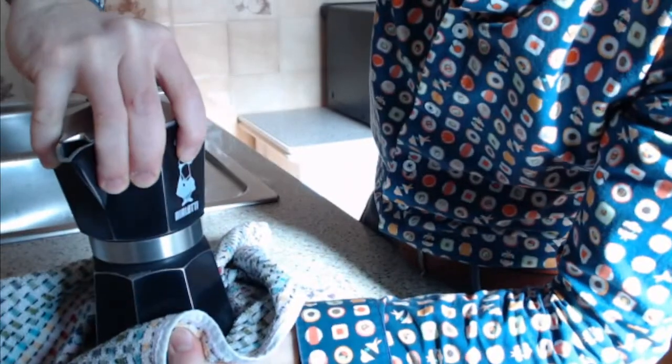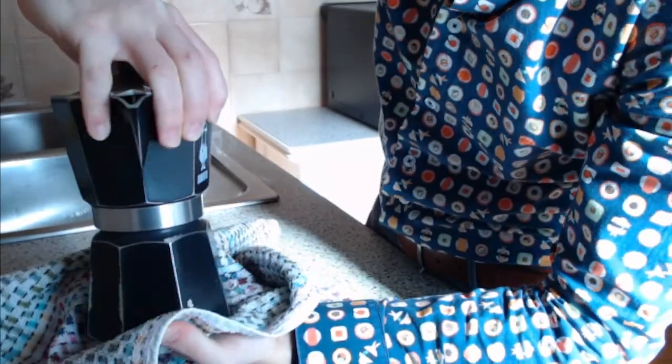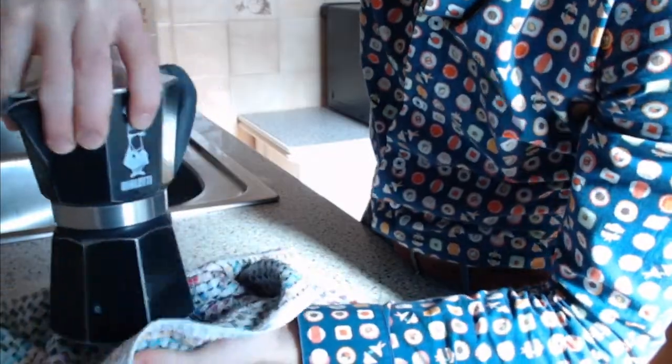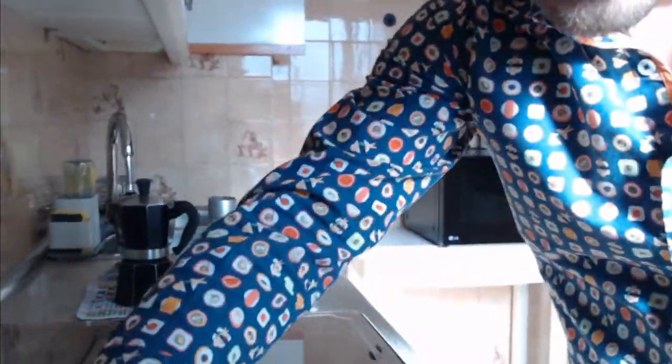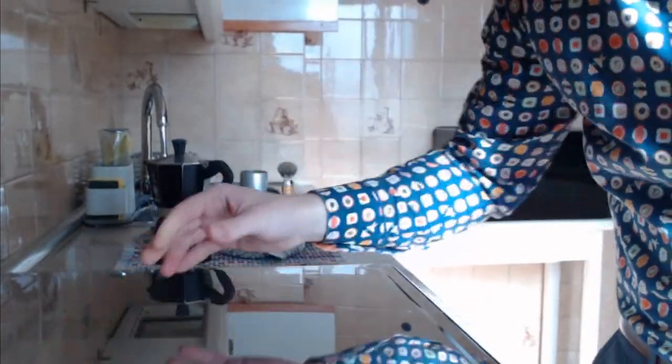So a good thing about doing the clamp exercises that I told you yesterday is that now the clamping force to close this thing is much greater. So that's always a positive, I think. Right, let's move the camera here. Let's take this out.